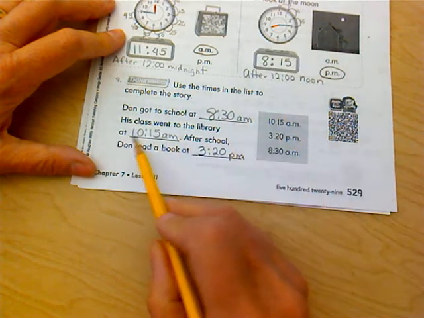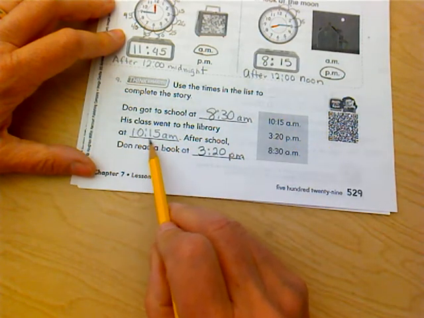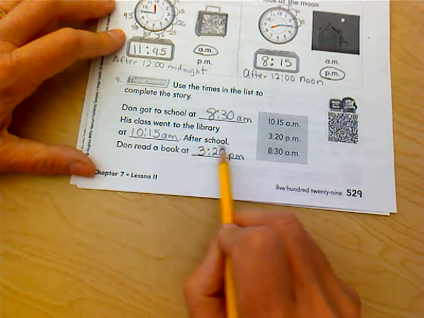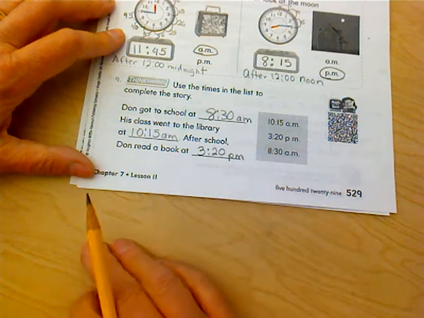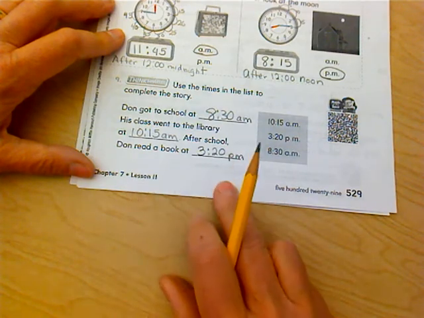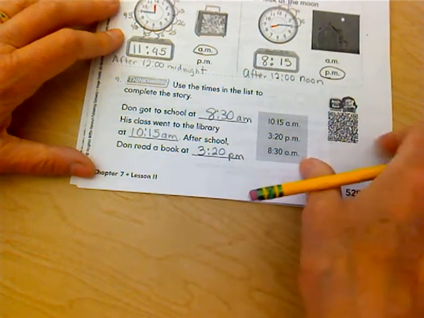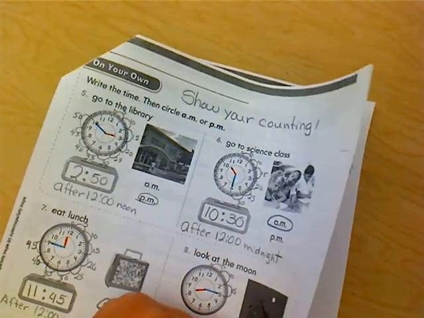in the morning. He went to the library at 10:15 a.m. And after school, which obviously is going to be after you've had lunch, he's going to read a book at 3:20. And I hope that he reads that book for 20 minutes, which he should be doing every day. Okay, let's move over to the next page.